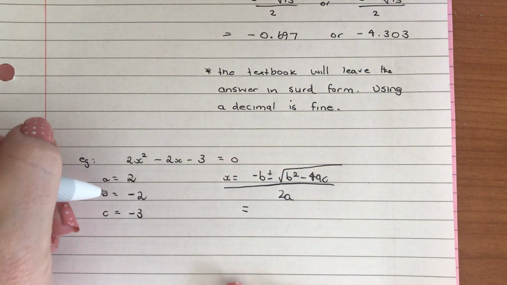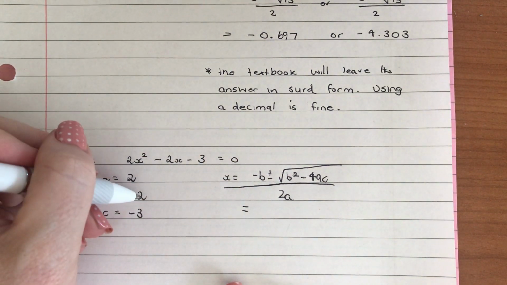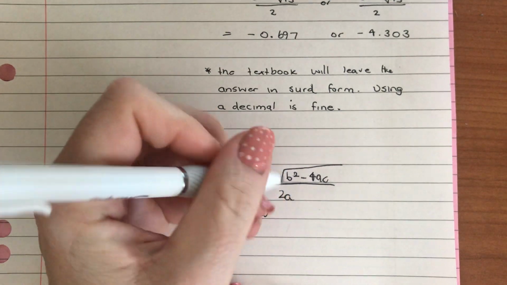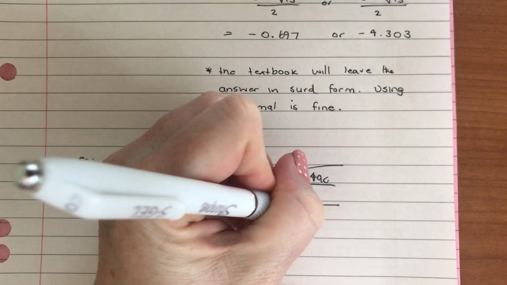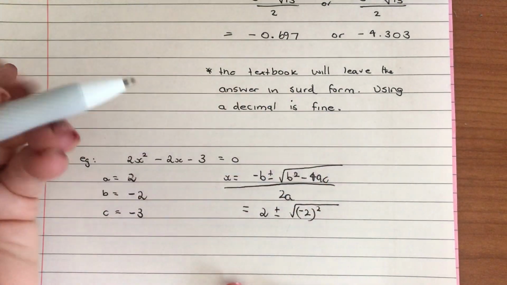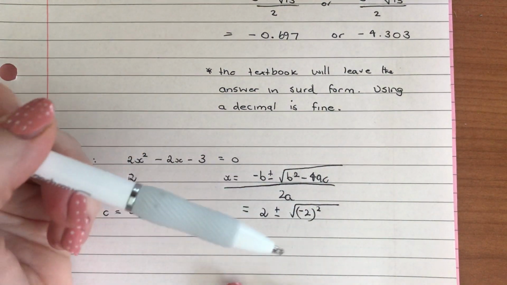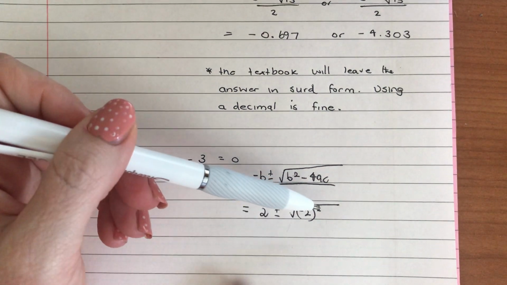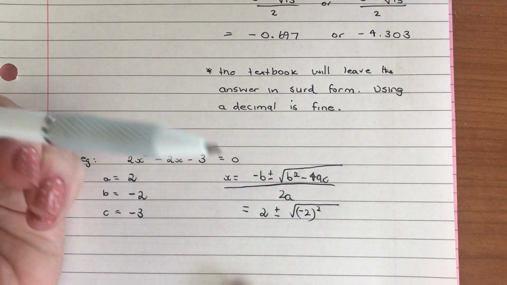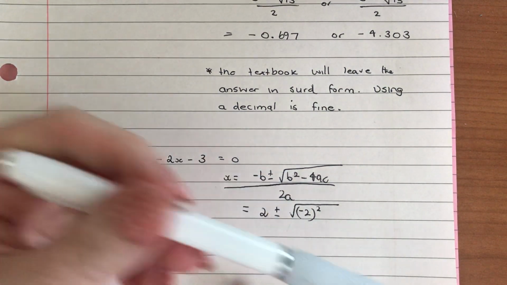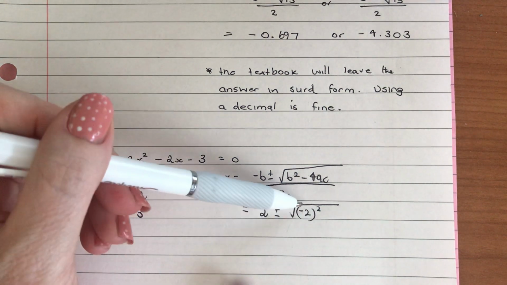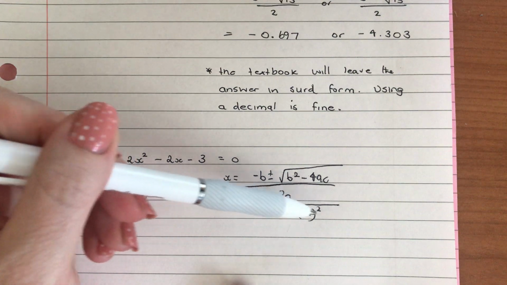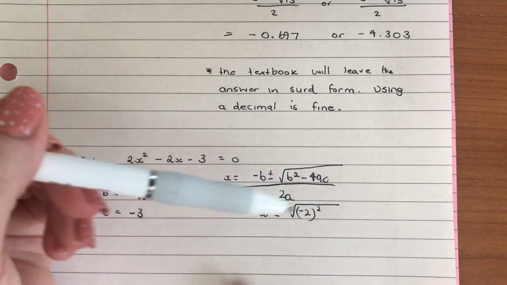So I'm going to pop in my negative b. Now my b is negative 2, so negative b is going to be positive 2. Plus or minus the square root of negative 2 squared. Now I'm putting brackets around that because often when students put negative 2 squared into their calculator, they'll get negative 4, forgetting that the calculator is using order of operations and doing the squared first and then the negative. By putting the brackets around, you're telling the calculator you want to do negative 2 times negative 2.